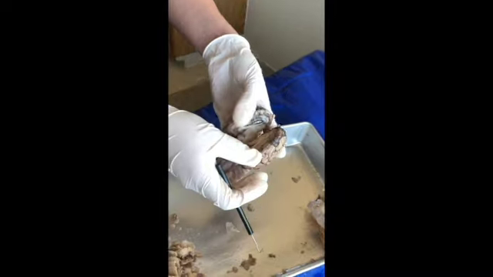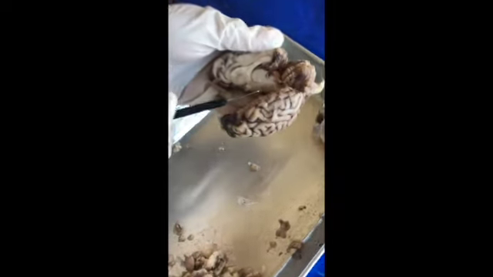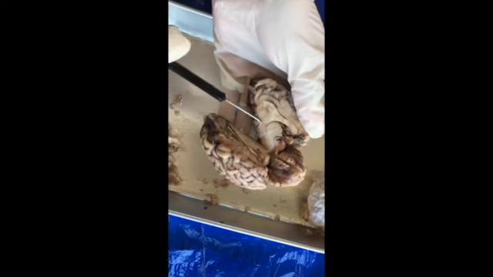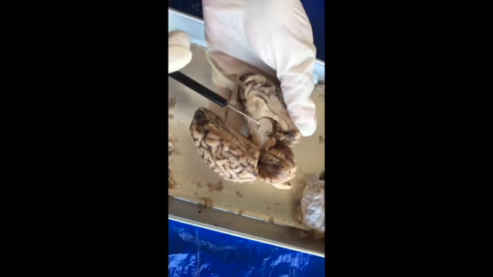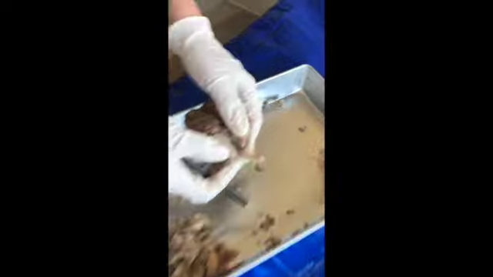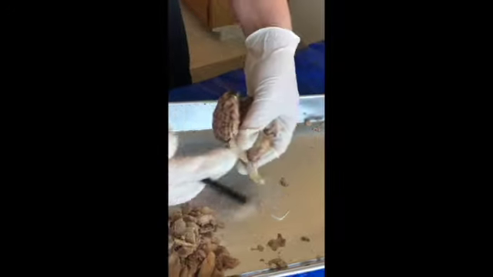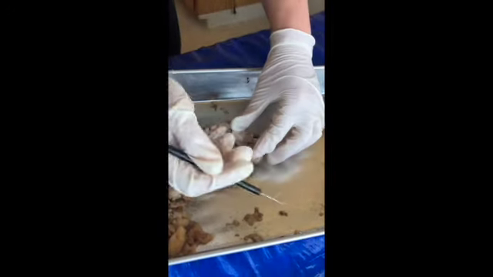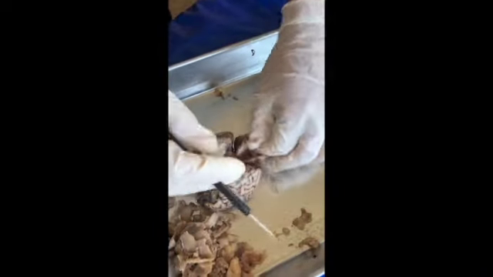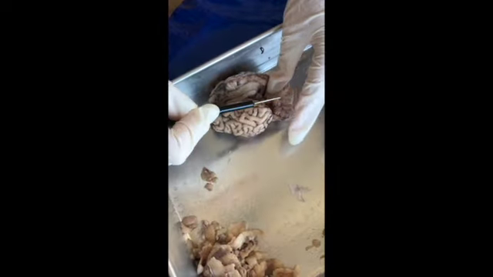And then the mammillary body. The mammillary body is going to be this right here. And then the arbor vitae is in the cerebellum, the branching that you see is the arbor vitae.